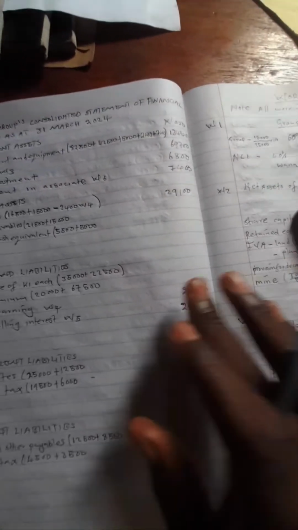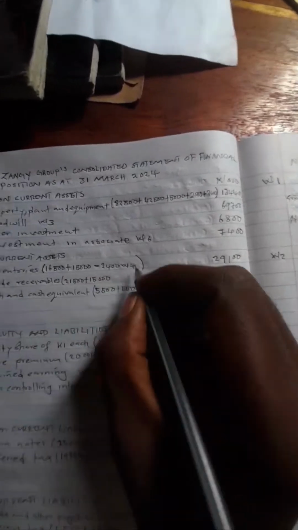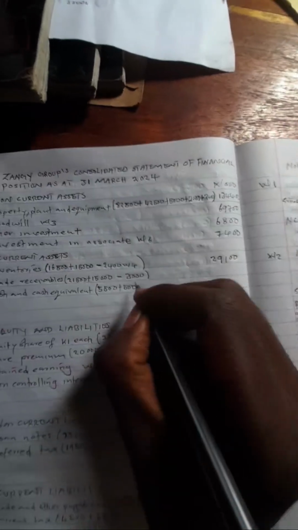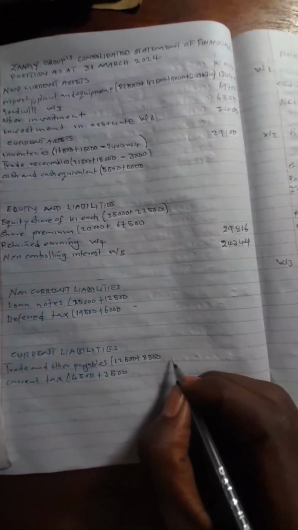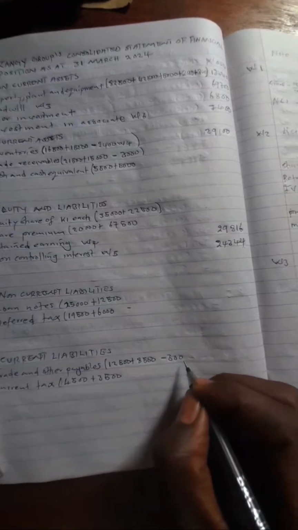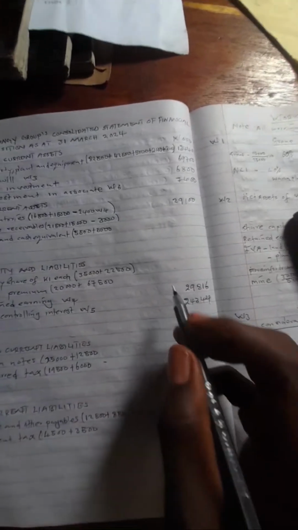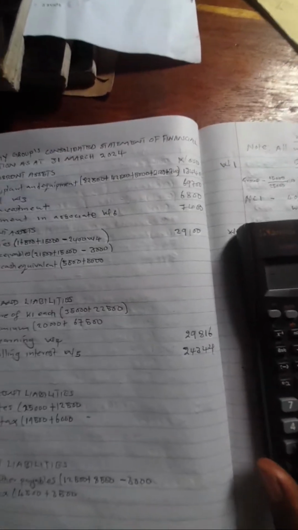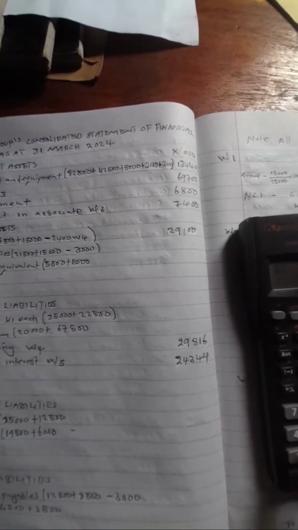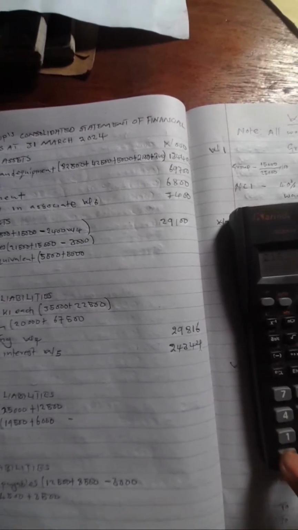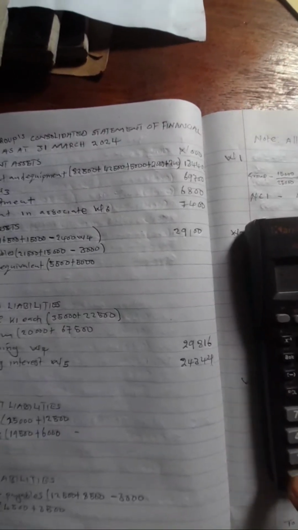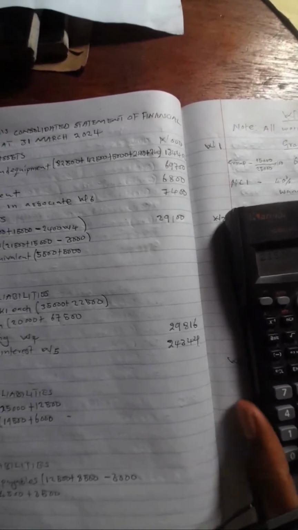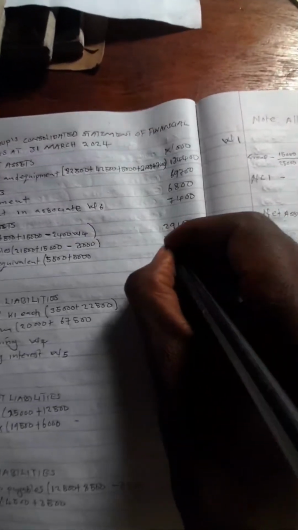So now what we are going to subtract from the trade here is 3,000. So remember, this 3,000 was also going to be subtracted from here, because they are the same amounts. So now what are we getting from the trade receivables? That is 21,500 plus 15,000, minus 3,000. That is 33,500. That's what I'm getting here.